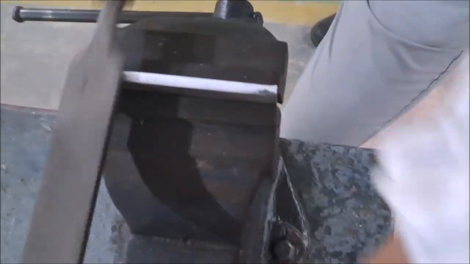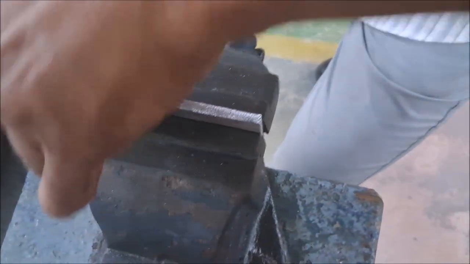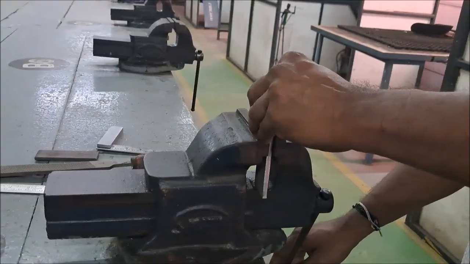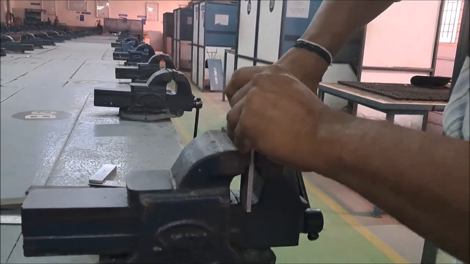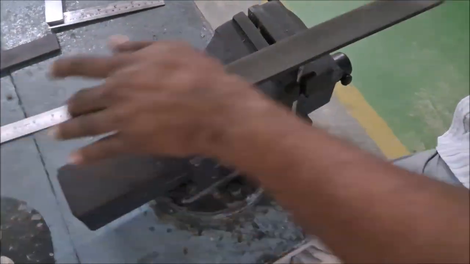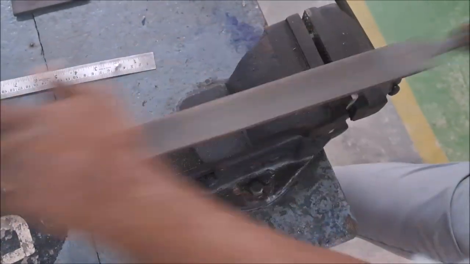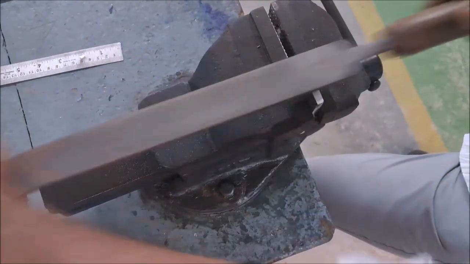So filing to all the sides. We need to file all the sides. After that, unlock, then tighten it on the top surface. You must file all four sides like this way. The same process, forward and backward. Use some pressure to remove the rough surface to make the plain surface. See that.